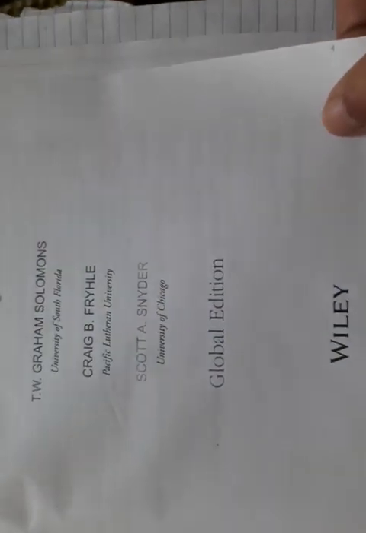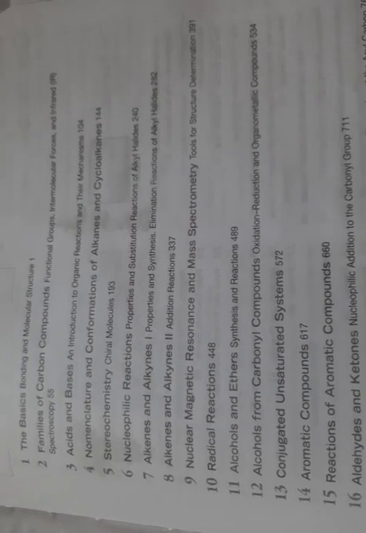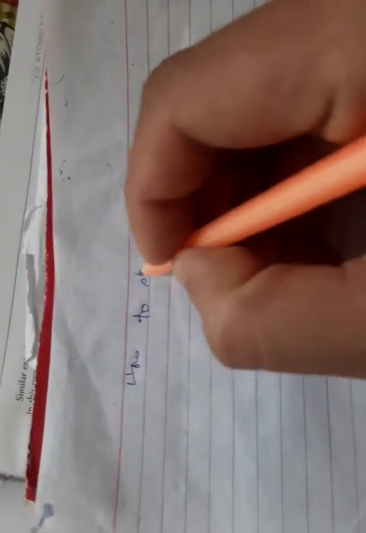So these are the authors of this book, and I'm going to teach you from the global edition, which is based on the 12th edition done in 2016. And so these are the brief contents of the book. Let us first know how to study organic chemistry according to this book. What are the methods to study?